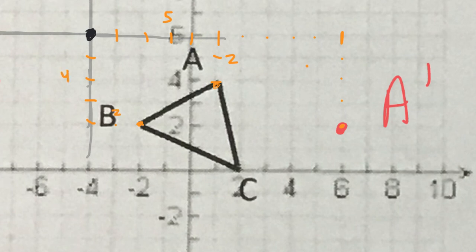So 4 down and 2 right, and I'm going to double that, so I go down 8 and right 4. So 1, 2, 3, 4, 5, 6, 7, 8. 1, 2, 3, 4. This is where B prime would end up. I'm sure it would be the same if I looked at that formula.